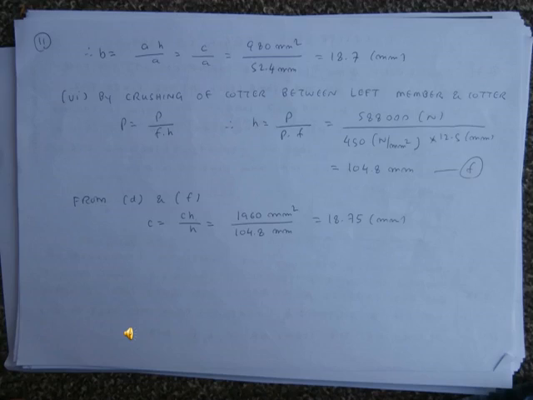And number 6, the bifurcation of the quarter between the left member and the quarter. So P equals P divided by FH. So H equals P divided by BF. So 588,000 Newton divided by 450 Newton per millimeter square multiplied by 12.5 millimeters. You got 104.8 millimeter.